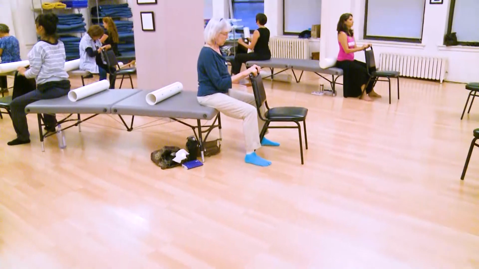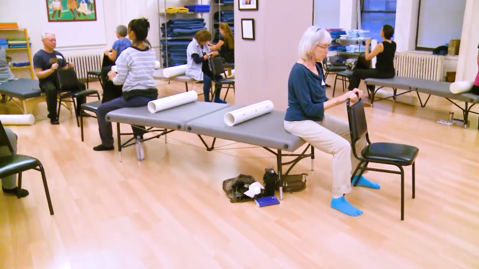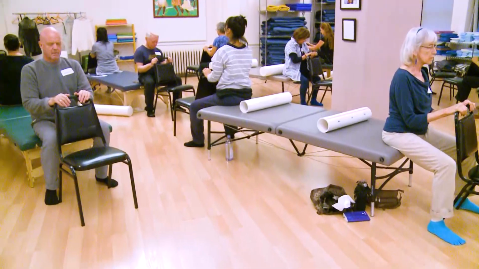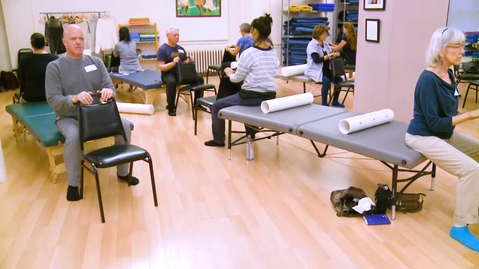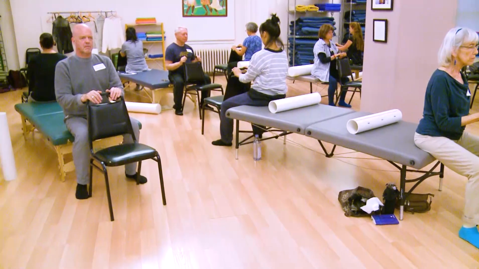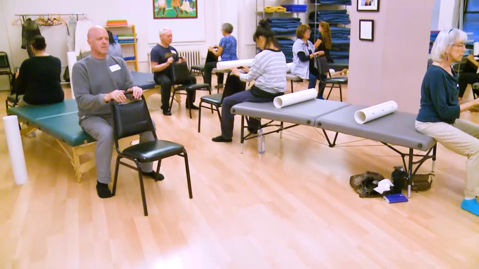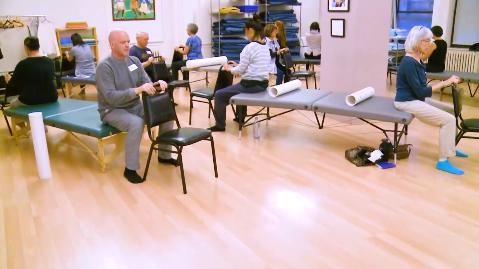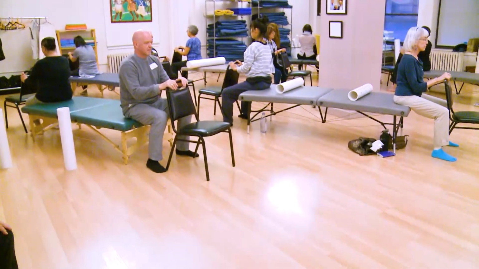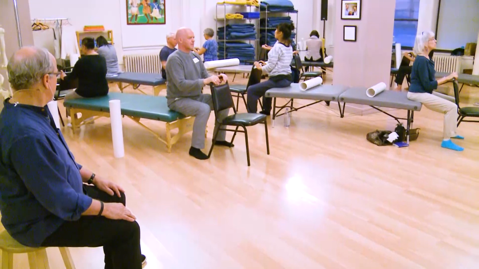So don't try to change anything, just feel the extent to which your spine is participating in that movement of your head coming forward, your back getting round, and then your chin coming away from your throat, and your lumbar spine arching.